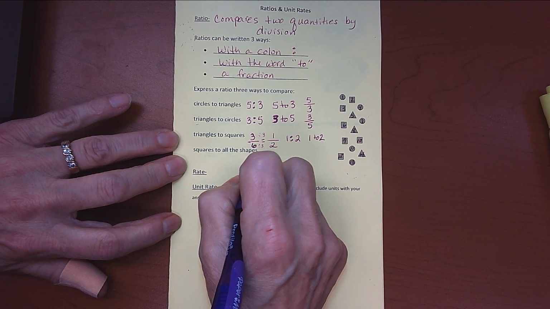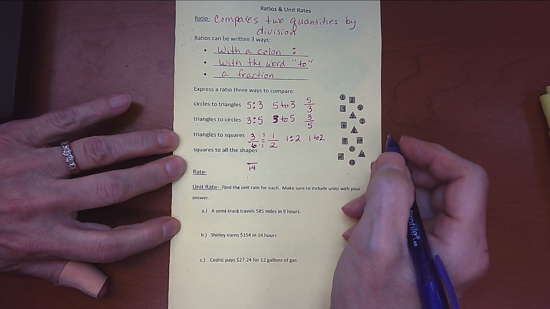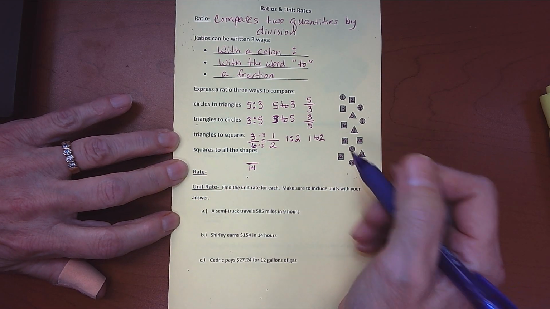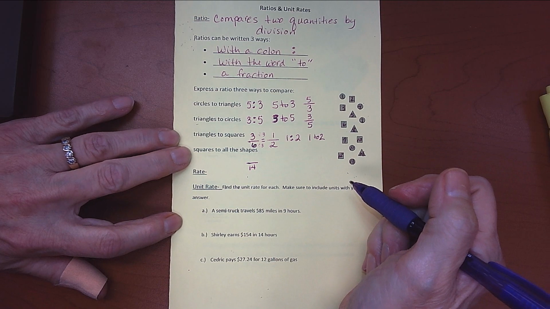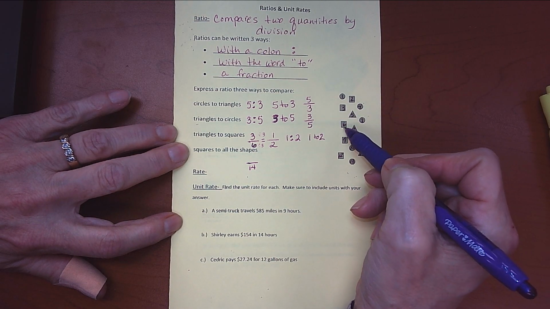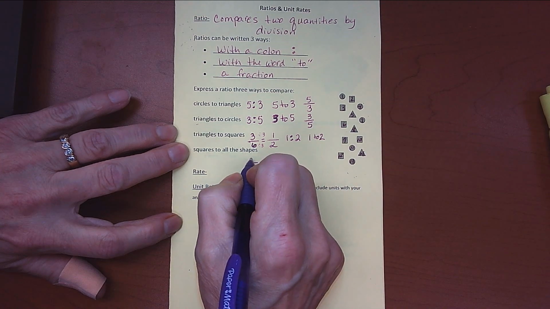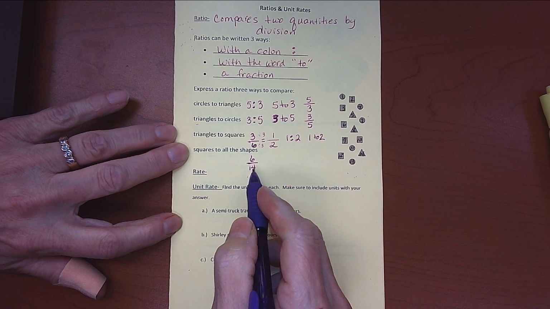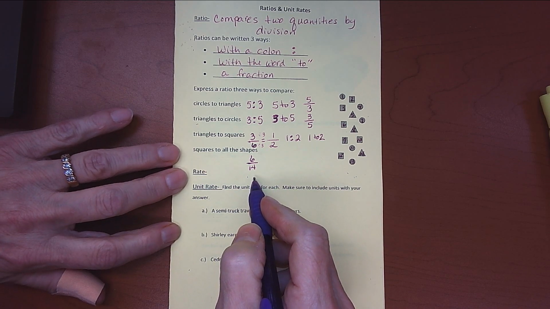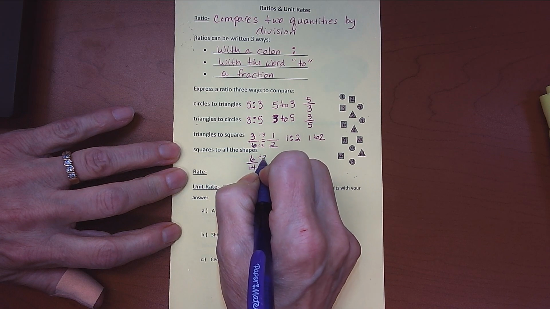And we want the number of just squares to all of the shapes. So we know that all the shapes, they're 14. And we know that that word came second, so that will be the bottom of our fraction if we write this as a fraction. And then how many squares? 1, 2, 3, 4, 5, 6. 6 squares. Well, you'll notice that both of those are even numbers, which means, of course, that they can be reduced. So we can divide both of these by 2.